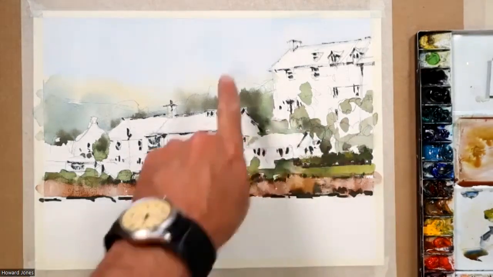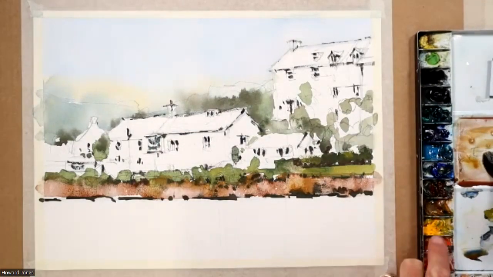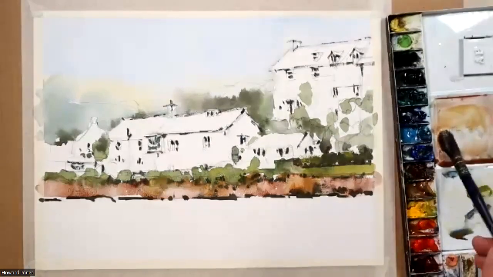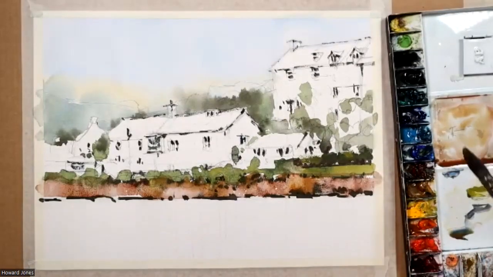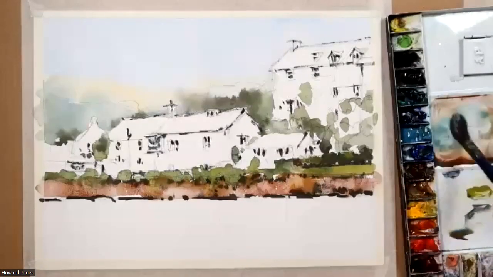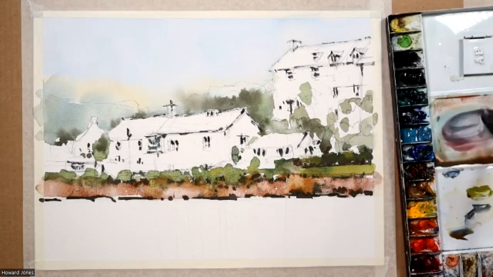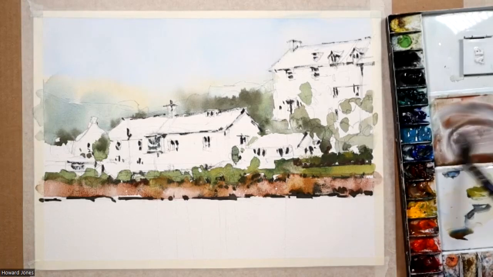So I did say that the roofs were quite close to this color. They seem to be a little more, it's a difficult one to call, but you can at least see that they have a bit of pinkiness about them. So I'm going to pick up a little bit of cerulean blue, a bit of alizarin crimson.